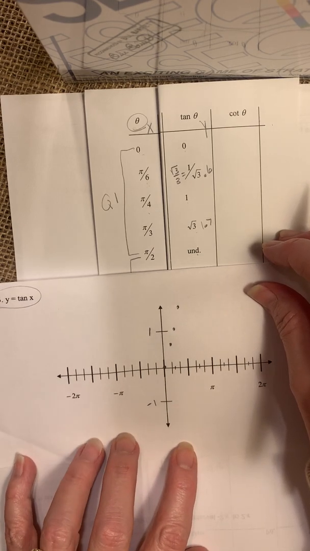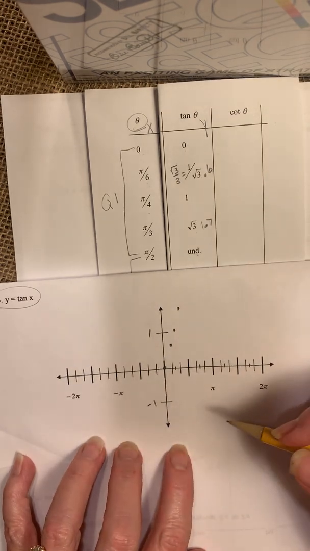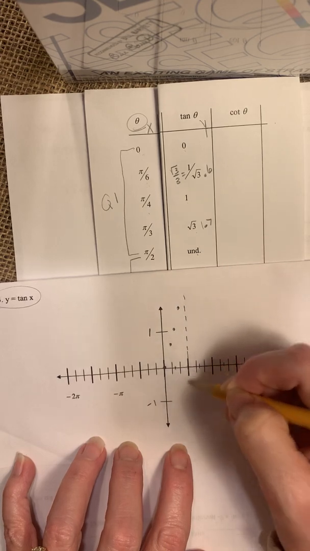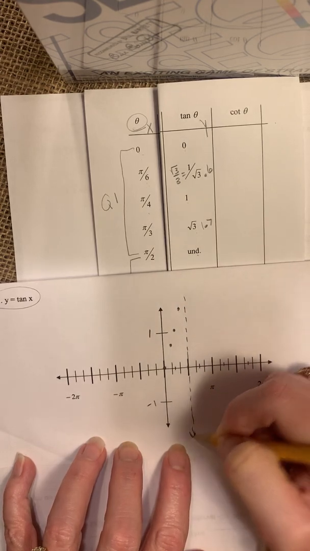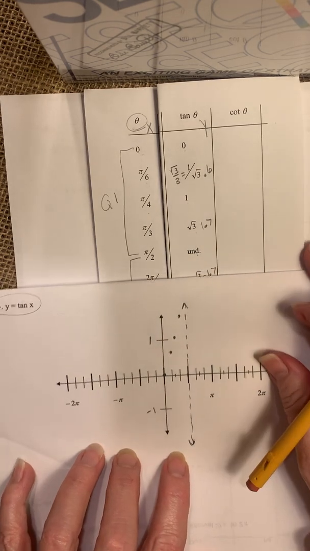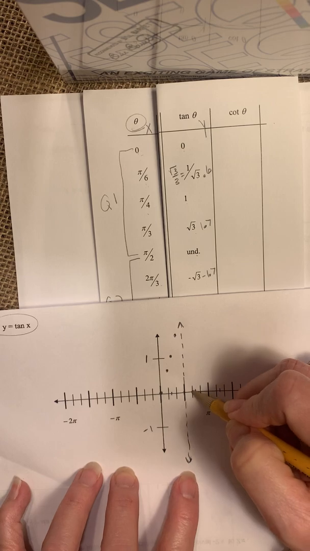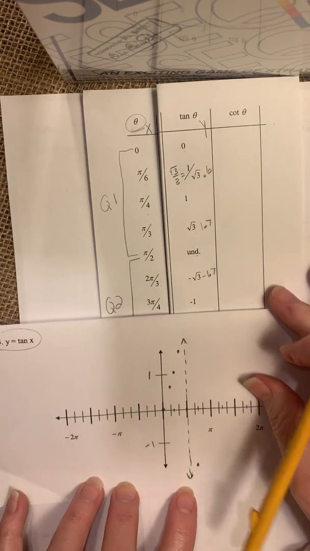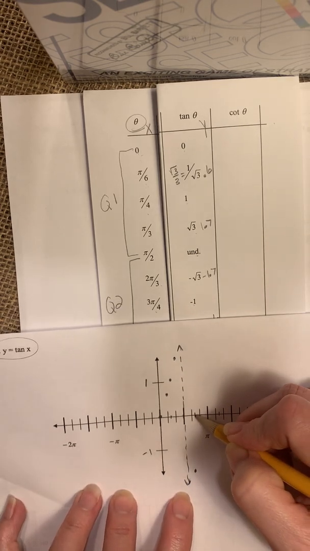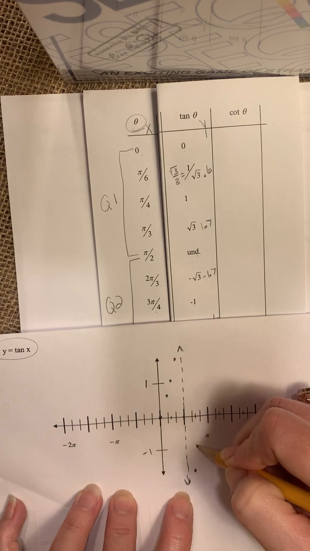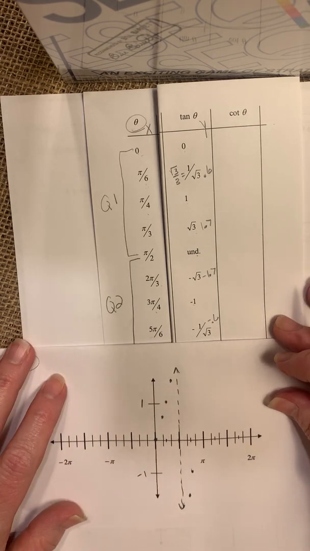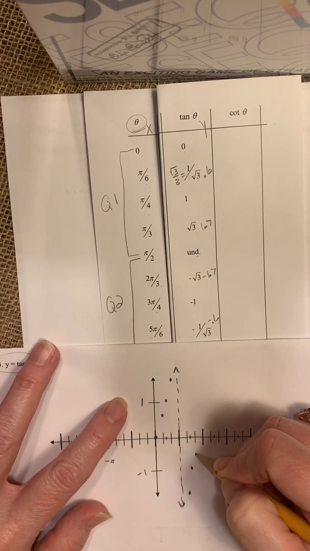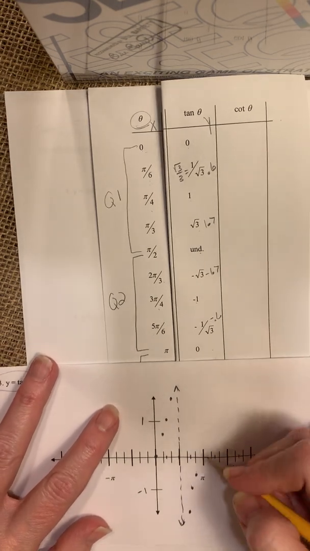Well, remember when we were doing rational functions, if there was a place that was undefined, we drew in an asymptote. That's what happens here. We have an asymptote at pi halves. All right, then at 2 pi thirds, we have negative 1.7, so down here. At 3 pi fourths, negative 1. 5 pi 6, negative 0.6. And then pi, 0.